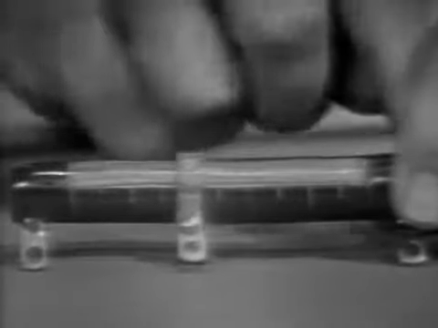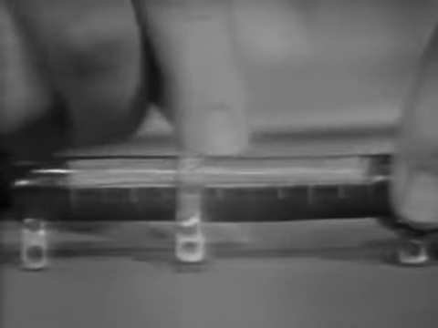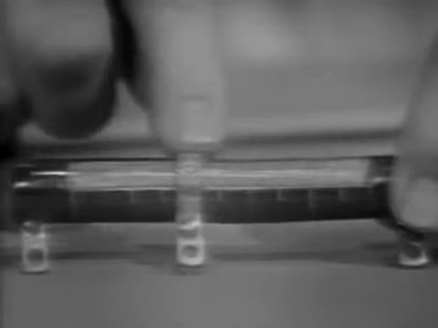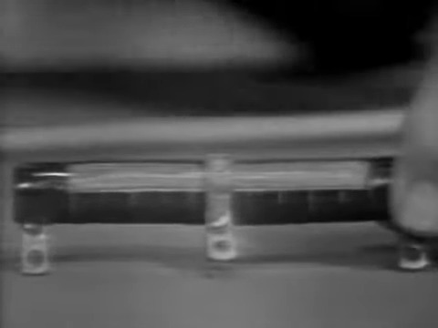Let me slide the sleeve. As I slide the sleeve down, I increase the length of the wire, which means that I have changed the resistance from this terminal to this one. So by moving this, we would have a variable resistor, wire-wound.